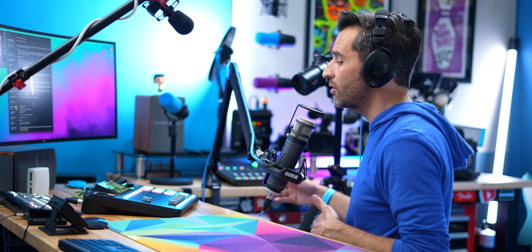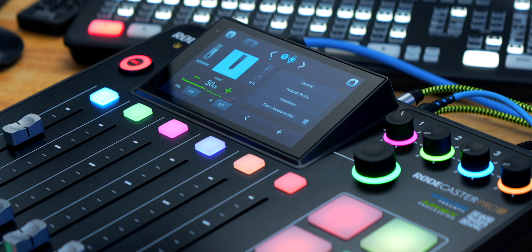So right now I've got the Procaster into channel 1, but later on, if I plug this into a different channel or I switch to a different mic tomorrow and then I come back to this mic afterwards, I can then quickly and easily just open that preset and it's going to reset everything here. The preset will reset everything exactly as I have it right now.